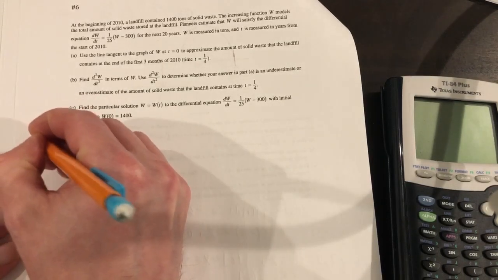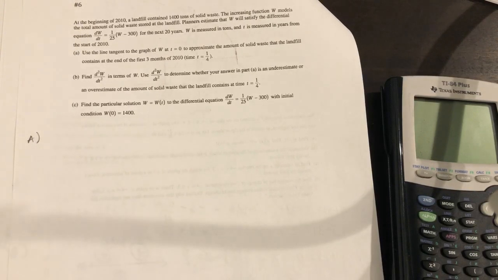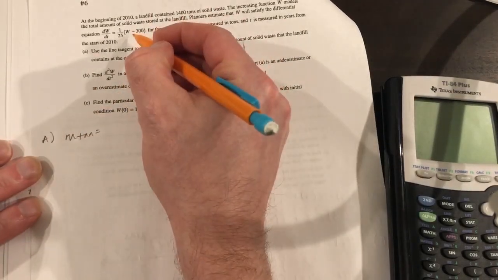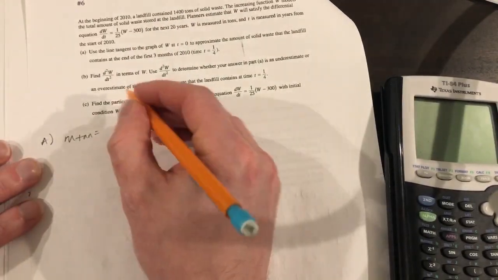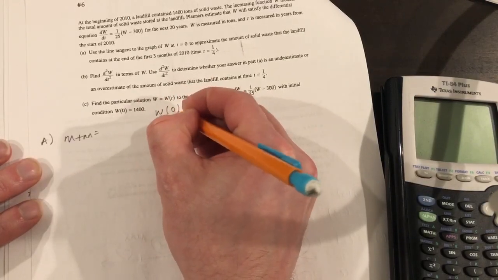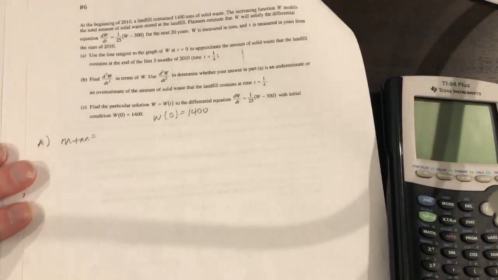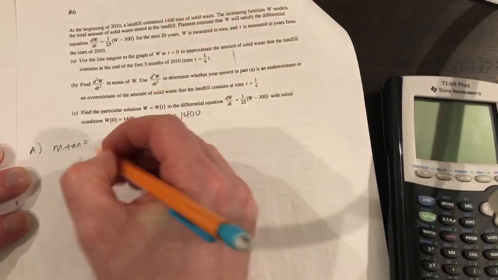Part A says use the equation of the tangent line at t = 0 to approximate the amount of waste at t = 1/4. So for your m tangent, we're going to plug in 1,400 for W, because at t = 0 we have 1,400 tons of waste. That's important, we get that from right here.